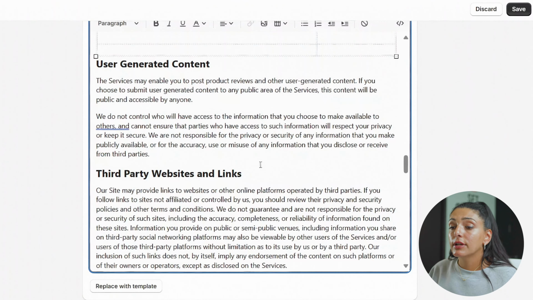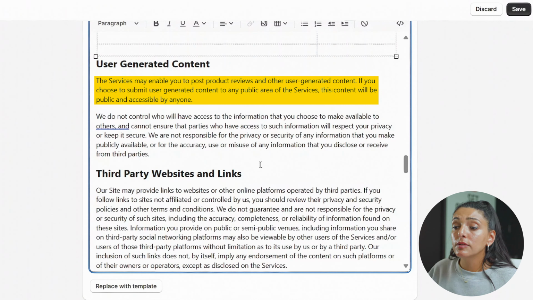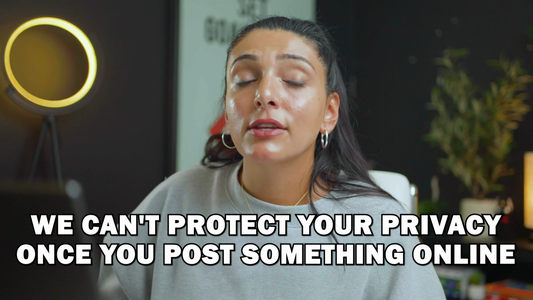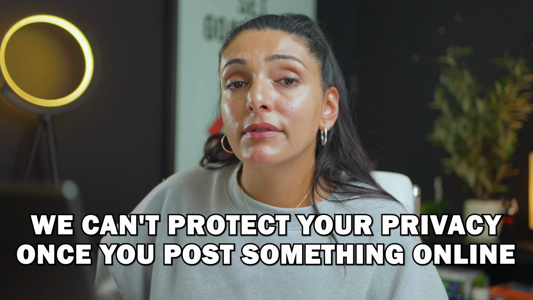The next section goes over user-generated content. It just lets your customer know that services may enable you to post product reviews and other user-generated content. They're letting the customer know that if they choose to submit this content to any public area of the services, this content will be public and accessible by anyone. While this information may seem redundant, it is very important for us to include this so that your customers know that whenever they post something online, you can no longer keep their privacy in place.